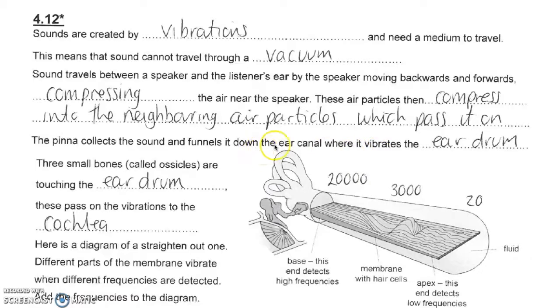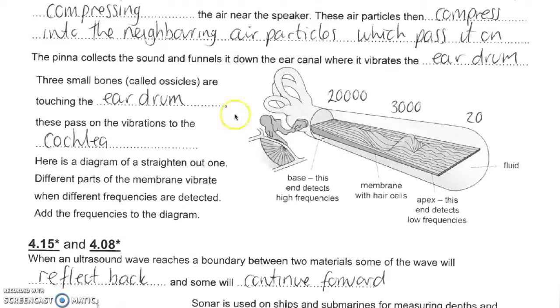And you just need to mention that the vibrations are parallel or along the direction of travel, which means it's a longitudinal wave, okay? So again, don't need to worry too much about the biology, but eventually the vibrations will hit the eardrum, and those vibrations are caused initially by the initial vibrations from the voice box or the diaphragm of the loudspeaker.